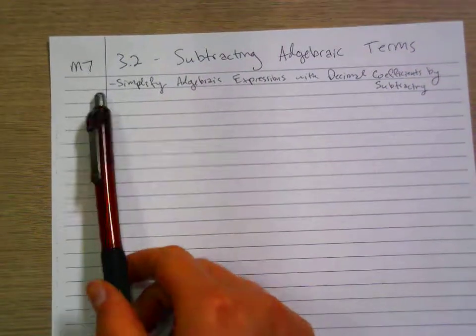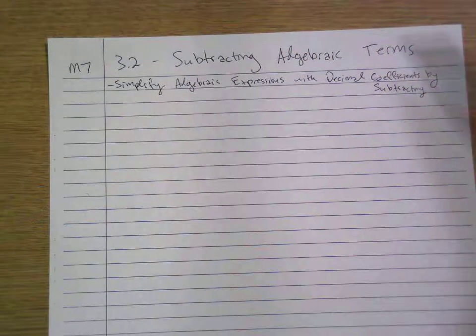Section 3.2, subtracting algebraic terms. Last time we learned to add algebraic terms by using the bar representations, and so that is what we're going to do for this section as well.